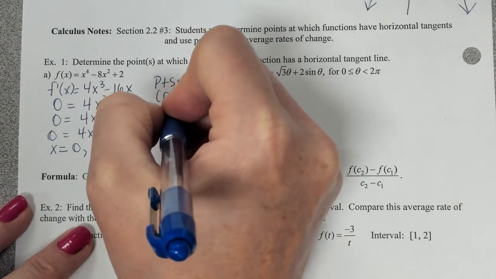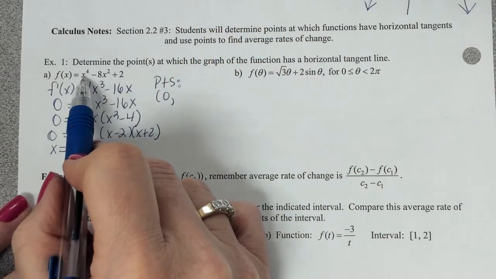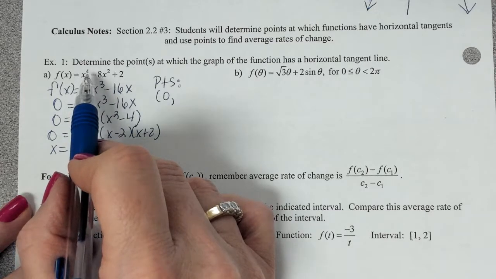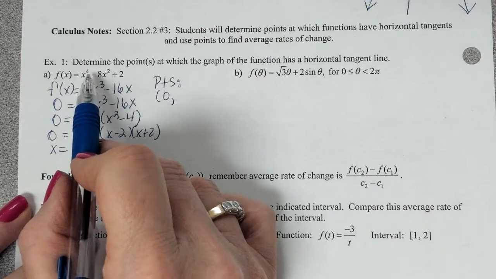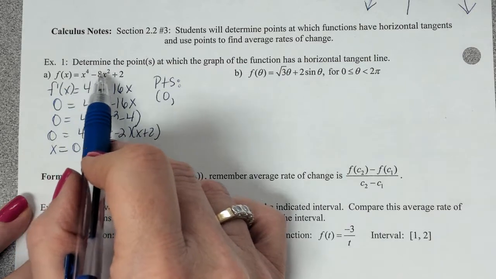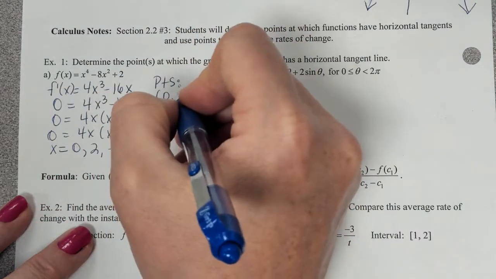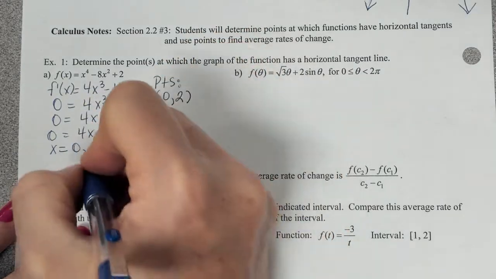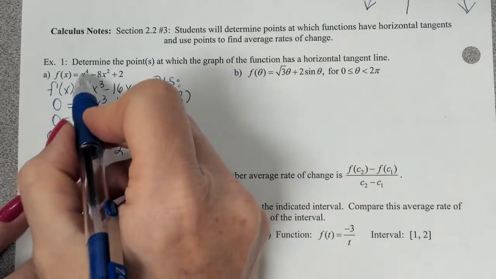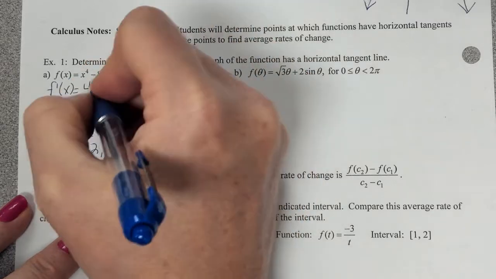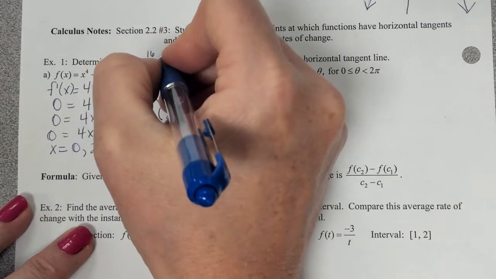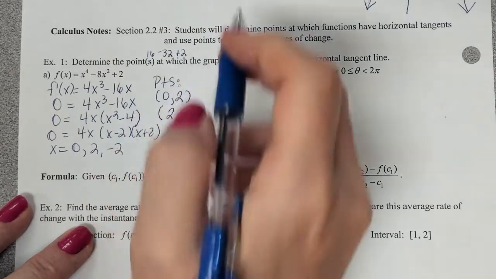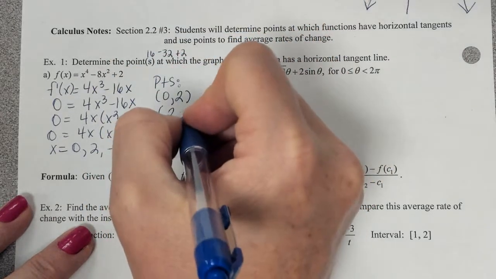They're going to be 0, comma, plug back into the original. Why am I plugging back into the original? What am I finding? The y value for that x value. So 0 minus 0 plus 2, so it's 0, 2. There's a point where we have a horizontal tangent. Plug in 2. 2 to the 4th is 16. 2 squared is 4 times 8 is 32 plus 2. That's negative 16 plus 2. That's going to be negative 14.